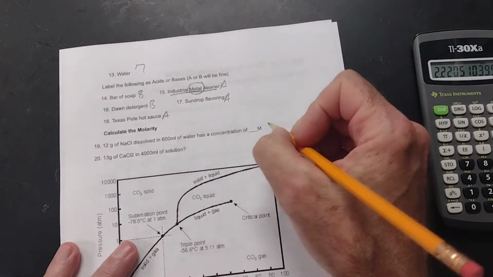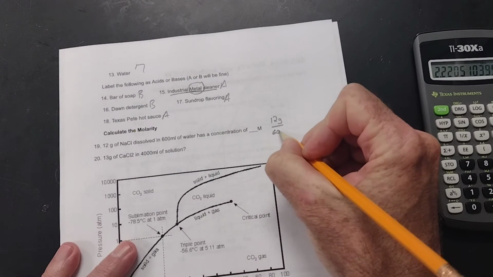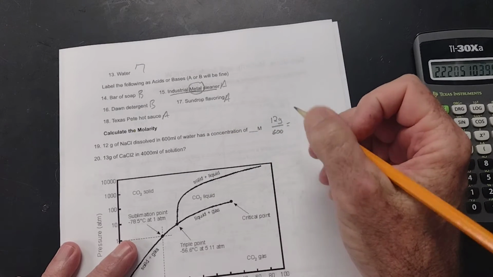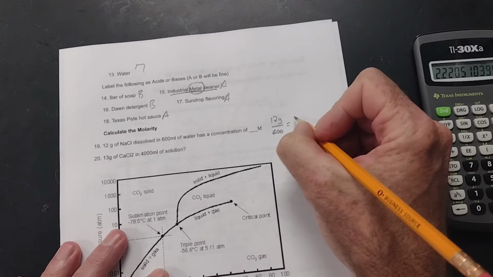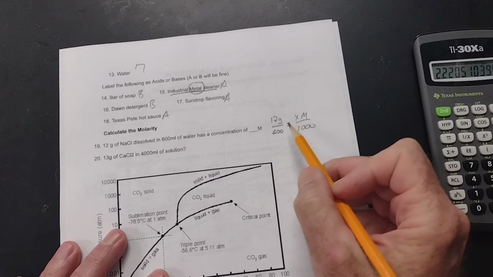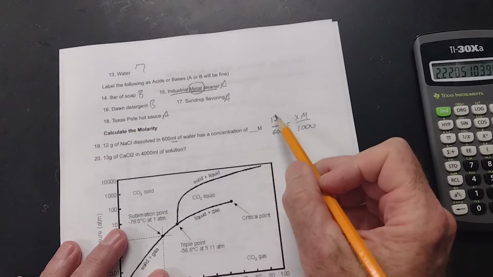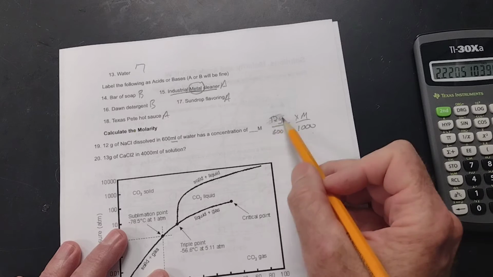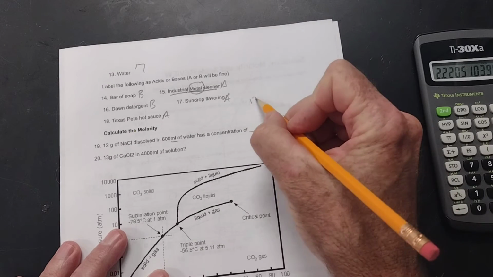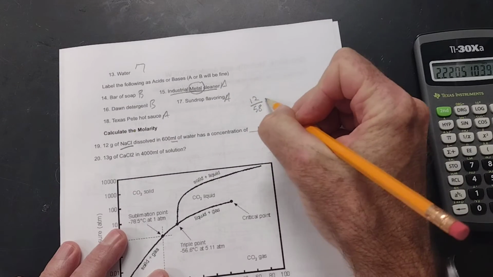Calculate the molarity. 12 grams in 600 milliliters. This is just like the first problem I did in the review. Is equal to how many moles per 1,000. All right, I'm writing 600 and 1,000 because we're talking about milliliters here. We can't use this number. That's grams. So we say 12 divided by 58.